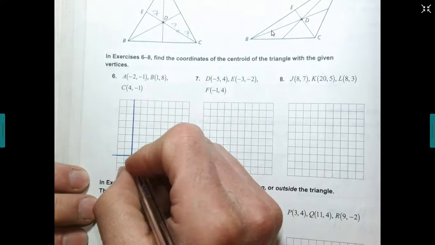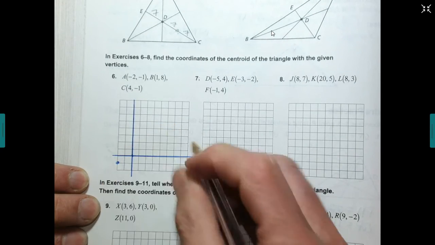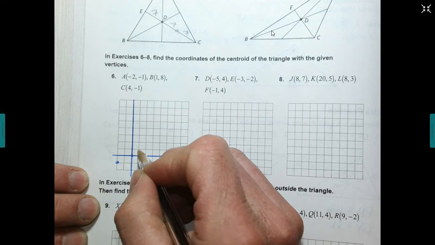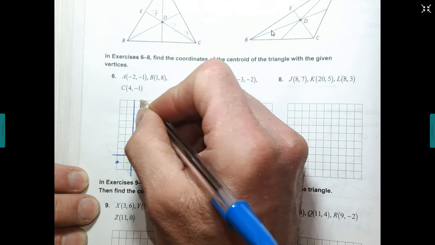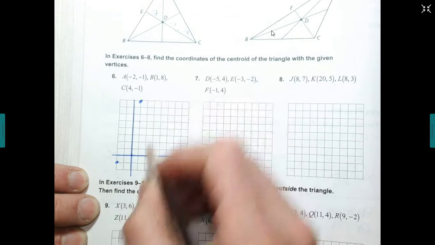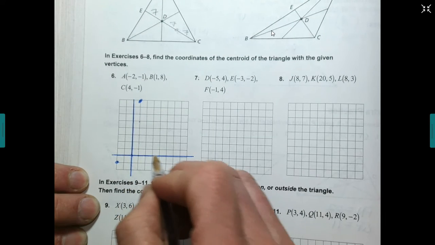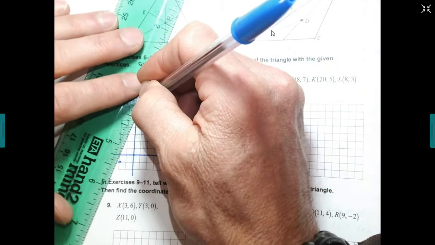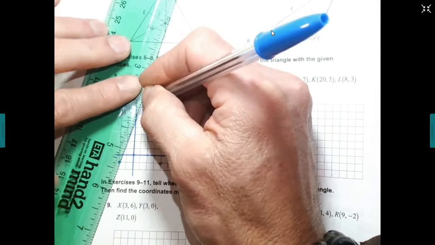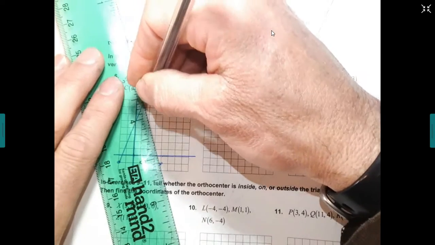So we've got negative 2, negative 1. We've got 1, 1, 2, 3, 4, 5, 6, 7, 8. And we have 4, negative 1. 1, 2, 3, 4, negative 1. So there's our triangle.